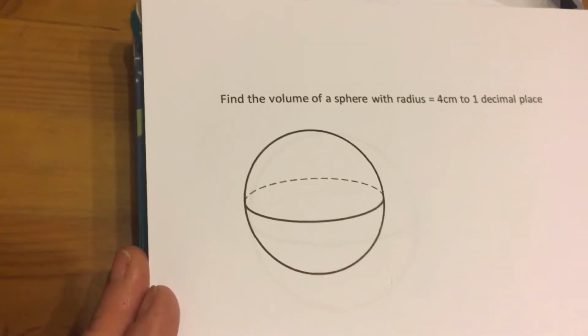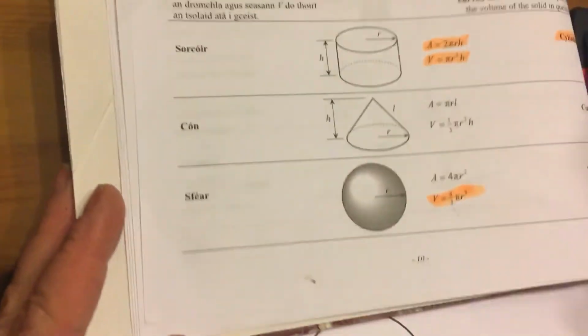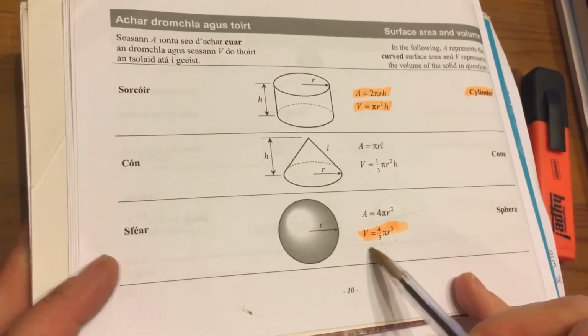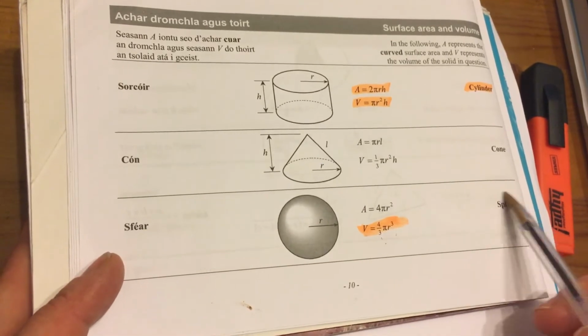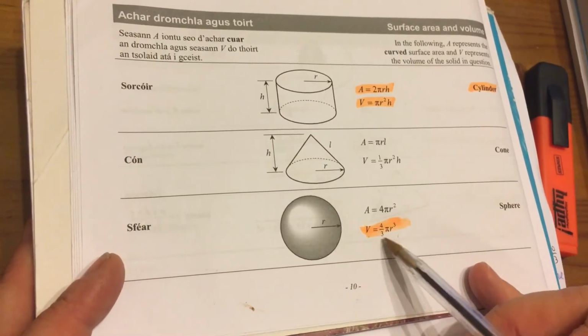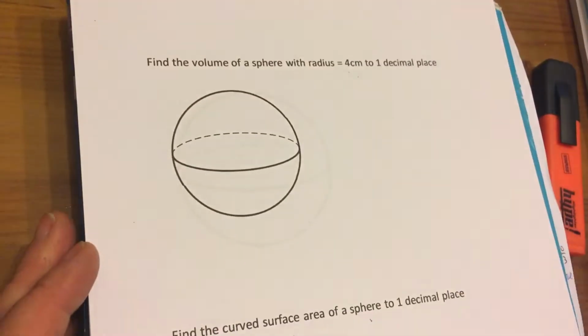So if we look at our log tables on page 10, we see that we have a formula for volume for a sphere. And the formula is 4/3 pi r cubed. So we write that down.